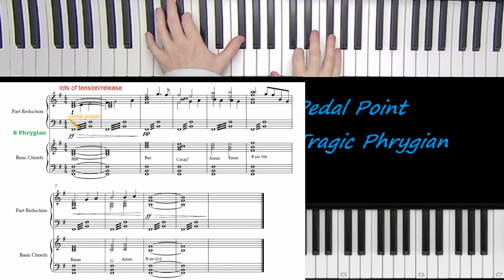Let's just play the chords by themselves with just a pedal point as it is. So this does not sound pleasant. It sounds extremely tense. And this is even without the non-harmonic tones, because of that pedal point.